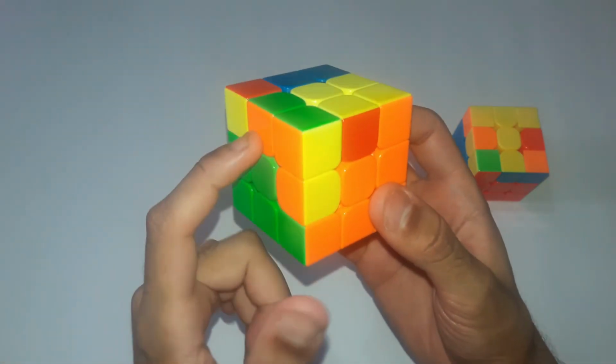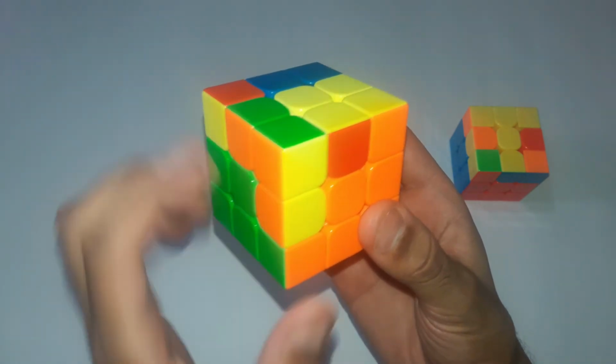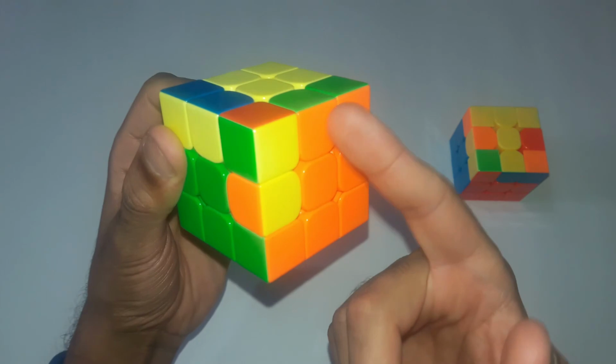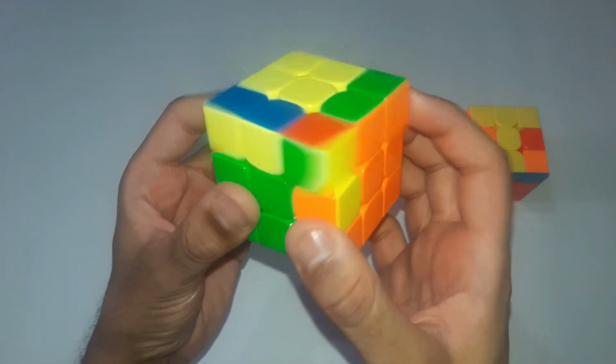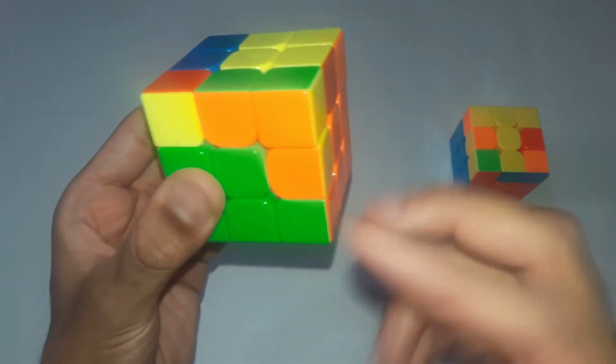Alright, in this situation, again, the edge piece, orange and green, needs to go here. But the orange is pairing with the orange center. Alright, if you do this algorithm, this piece will go from here to here flipped.